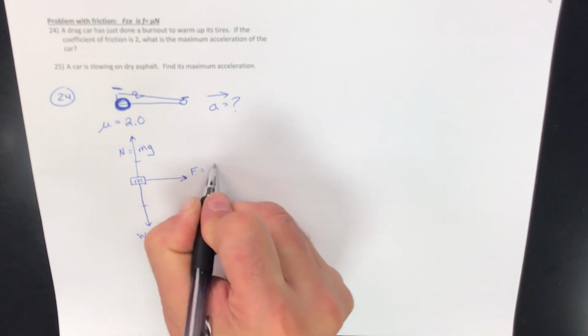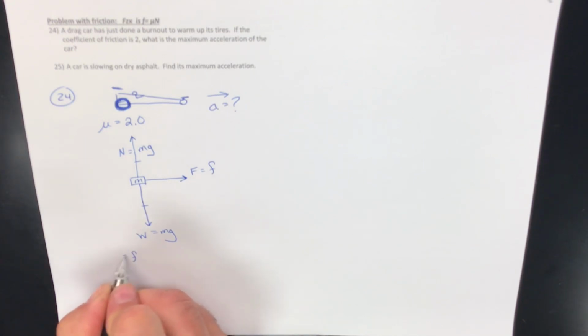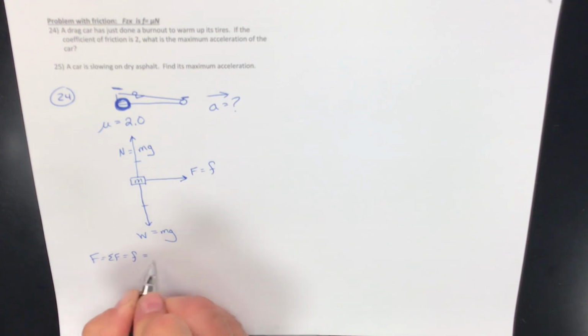That is the friction force between the tires and the road. All I have to do is calculate the friction force for the net force. That would be the coefficient of friction times the normal force, which is 2 times mg, which is 2mg, which is 20m. Okay, so that's the net force, right?